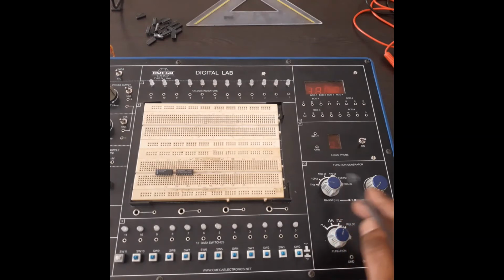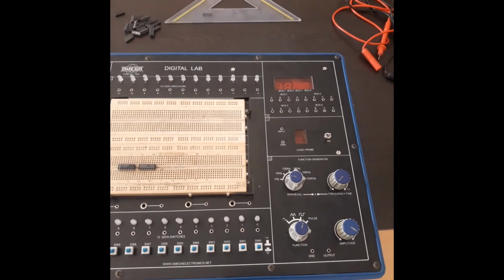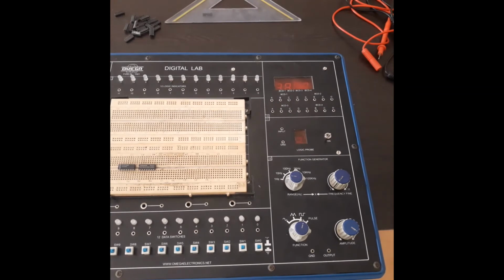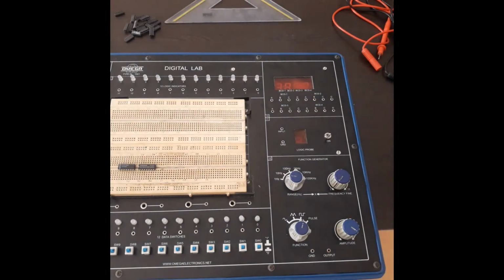Now here is the function generator. Function generator means if you want a specific voltage, a specific wave shape, or a specific frequency signal, you can easily control all these parameters and supply the wave or voltage to a particular IC. Let's say you have built an IC which requires plus 5 volt, and the wave shape will be triangle and its frequency will be 10 kilohertz.